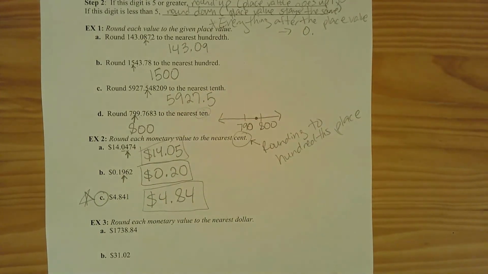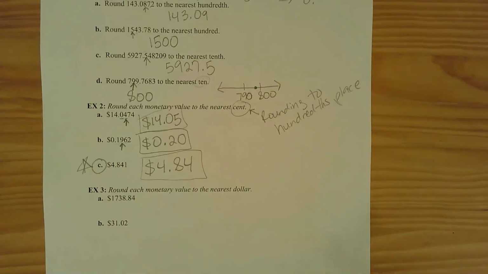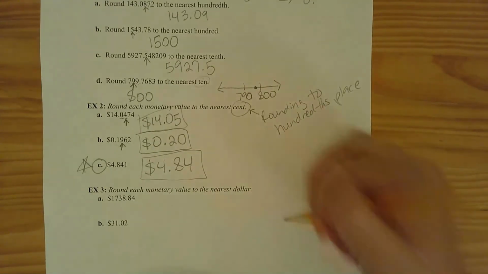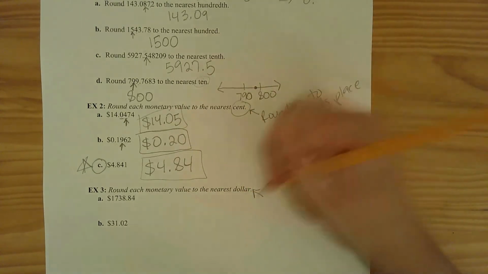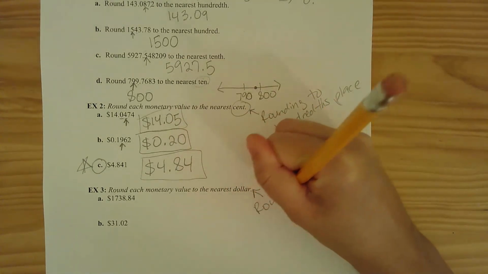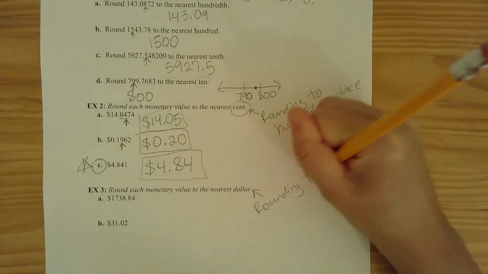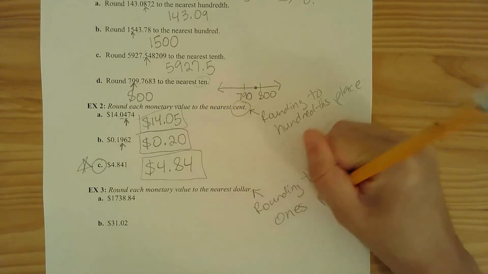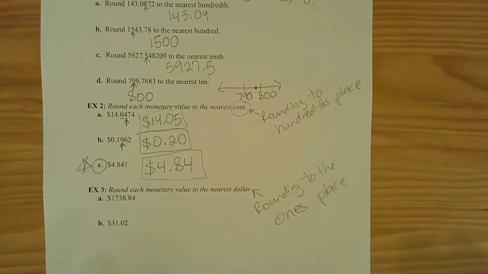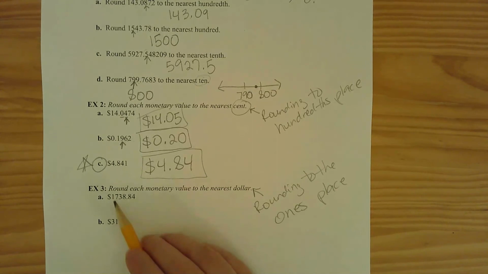Alright, next one. Example 3 is rounding to the nearest dollar. So for dollars, what you're doing is you're rounding to the ones place. Okay, or the digits place, okay? It's right before the decimal. You're trying to get rid of all the decimals in these, okay? So rounding to the nearest dollar.